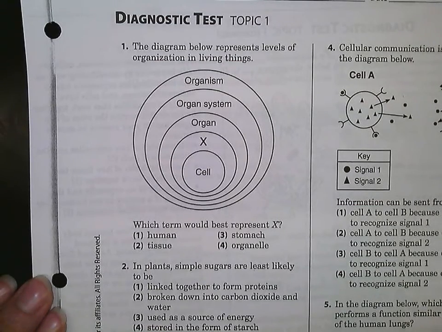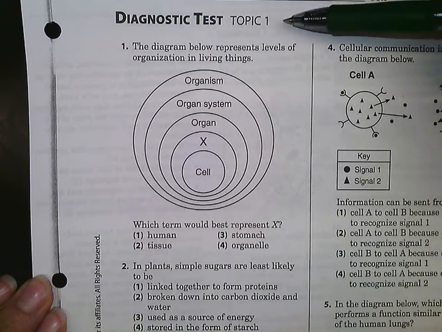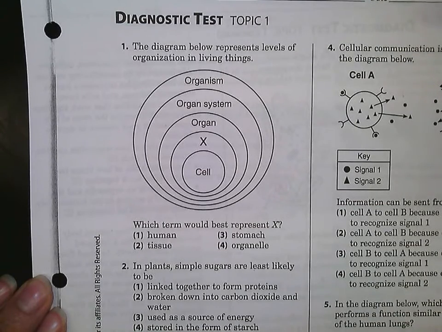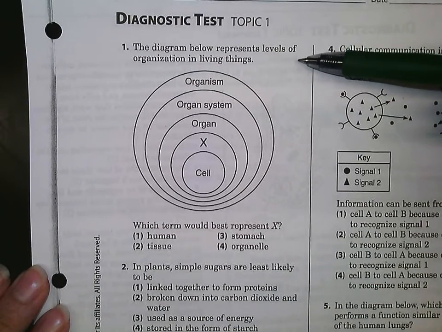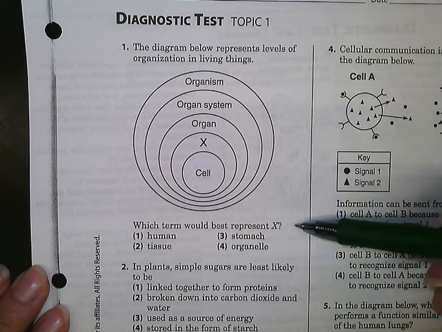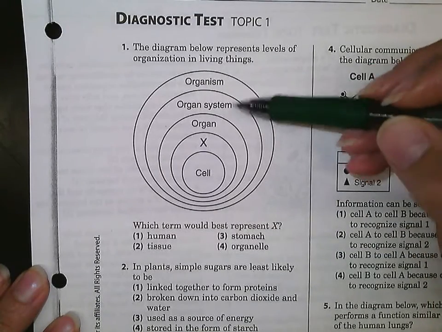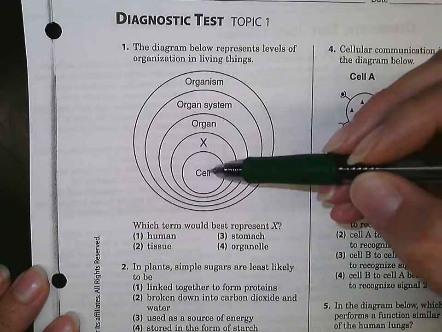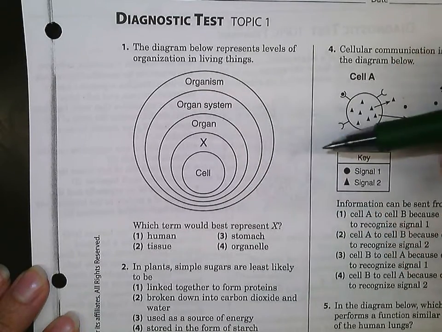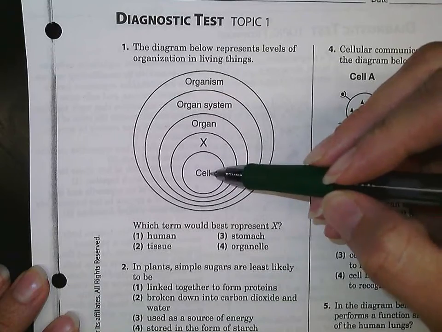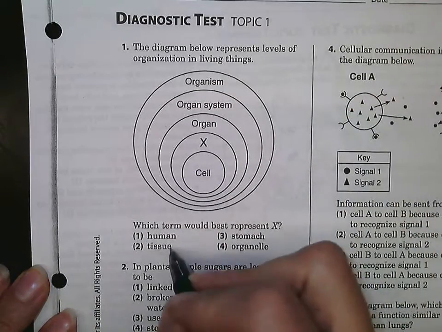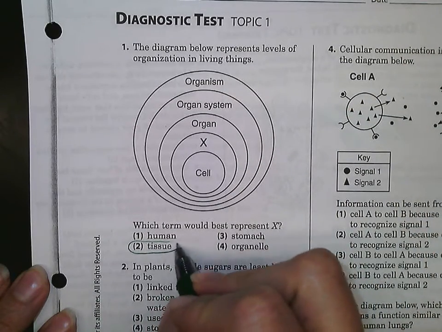We are going to go over the answers to the first page of Diagnostic Test Topic 1. So the first question says, the diagram below represents levels of organization in living things. Which term would best represent X? So we've got an organism, organ system, organ, and a cell. We skipped over these things here. So between an organ and a cell, the level of organization would be a tissue.